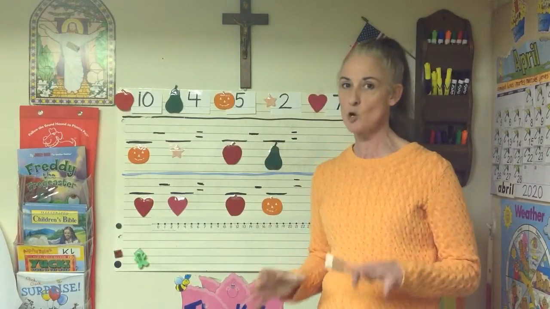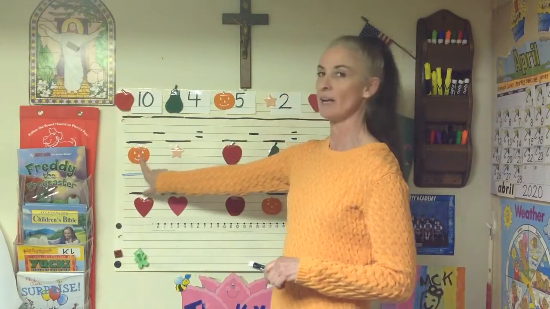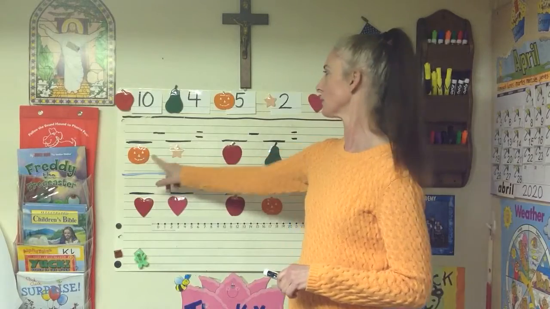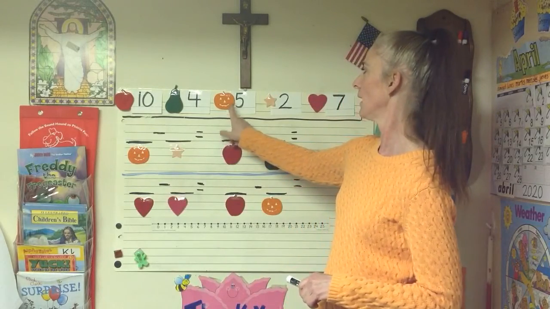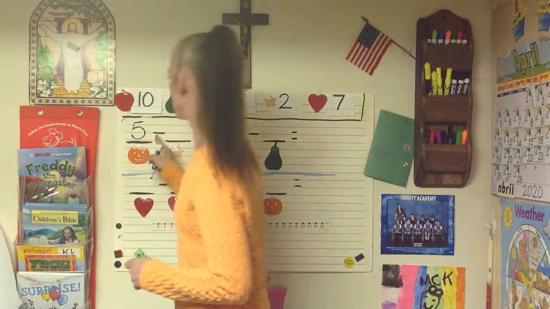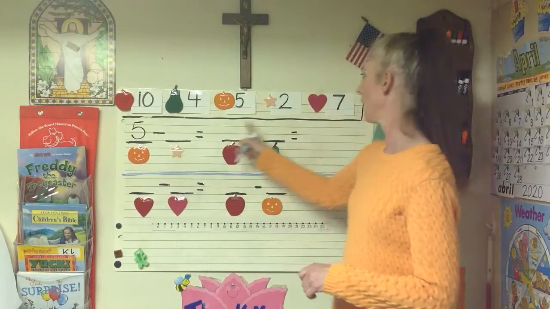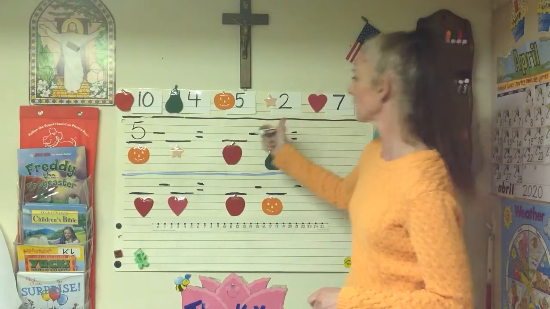So it's secret code subtraction. Okay, my first one says, okay, jack-o'-lantern. What number goes with jack-o'-lantern? I'm going to look up here. It's 5. Minus, how many do we minus? My next clue is a star. Star is equal to, so I'm going to write 2.